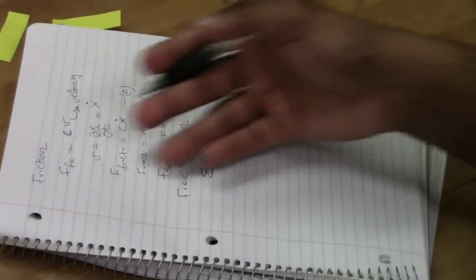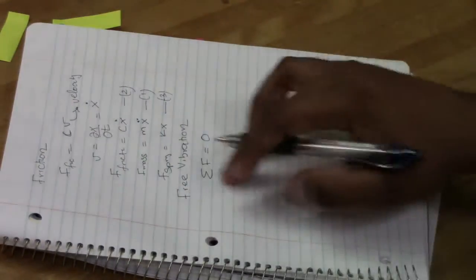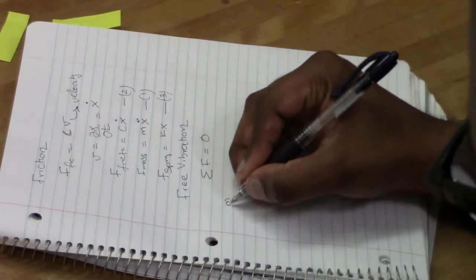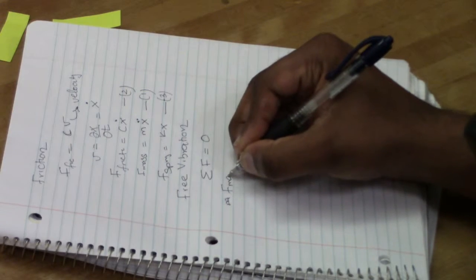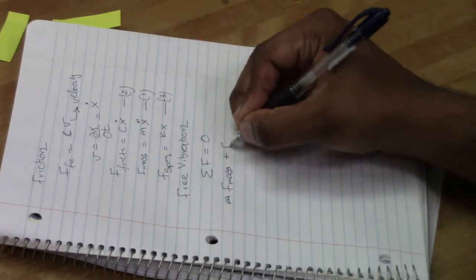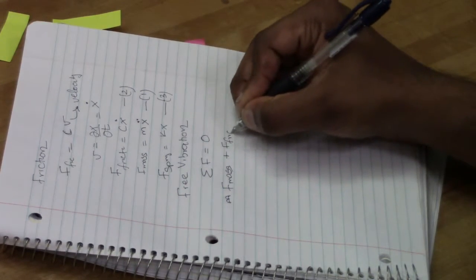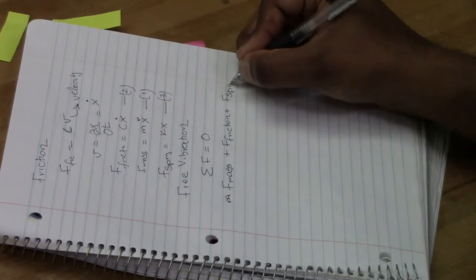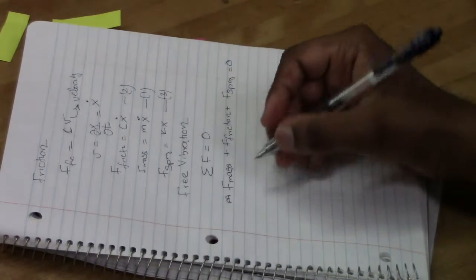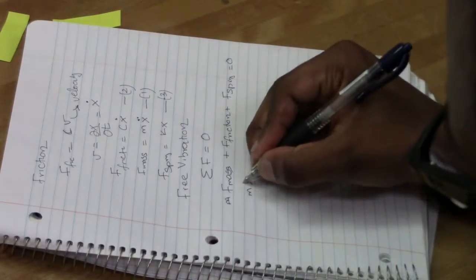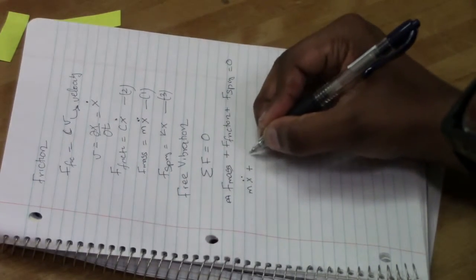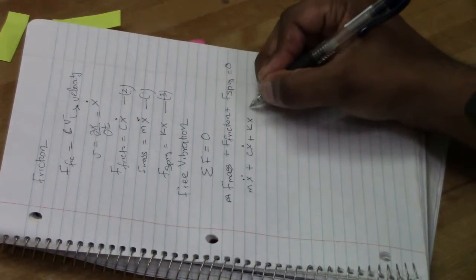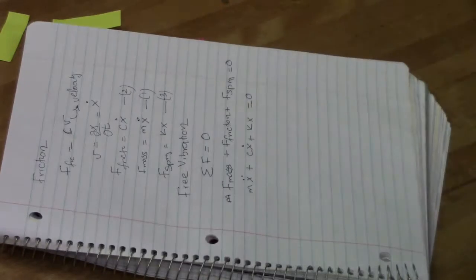So let's write down everything. If these are the forces that I have, then everything must be equal to 0. So let's write F mass plus F friction plus F spring must be equal to 0. So m x double dot plus c x dot plus k x must be equal to 0.